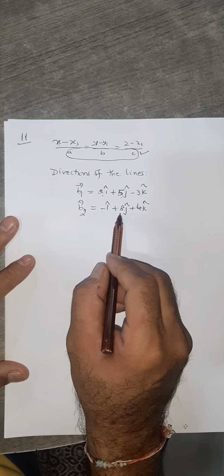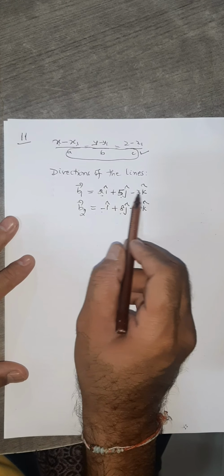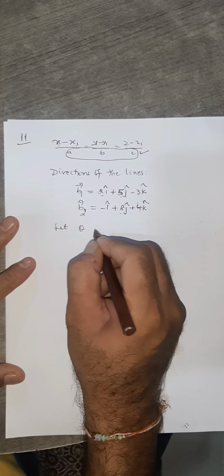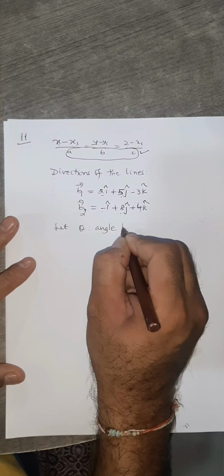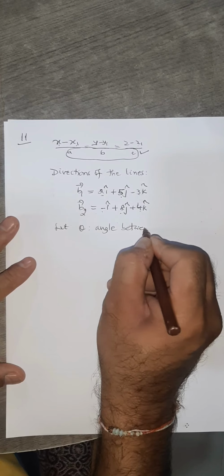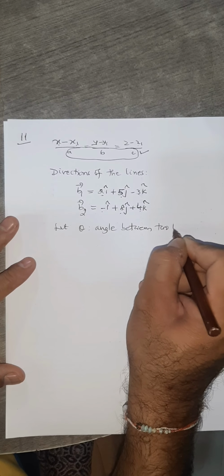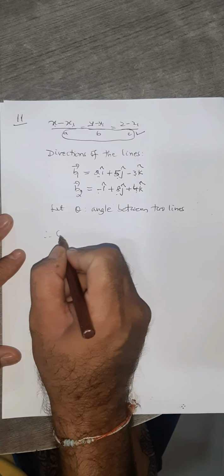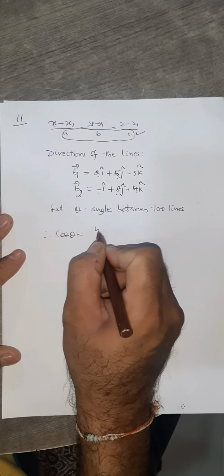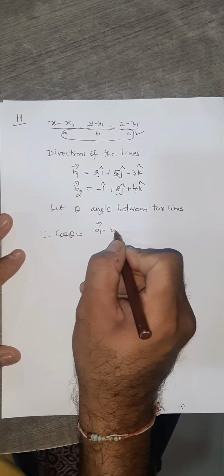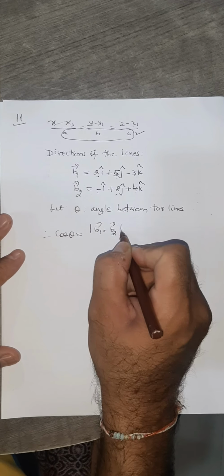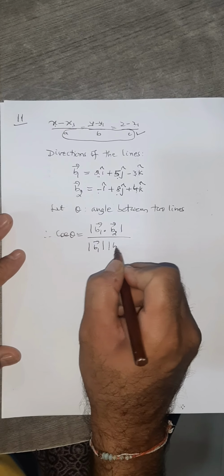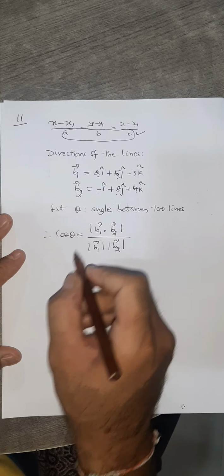Minus 1, 8 and 4. There you have 2, 5 and minus 3. Let theta be the angle between the two lines. So which formula? Cos theta equals vector b1 dot vector b2, with modulus, in the numerator, upon the individual modulus. Right? That is what you need to do.